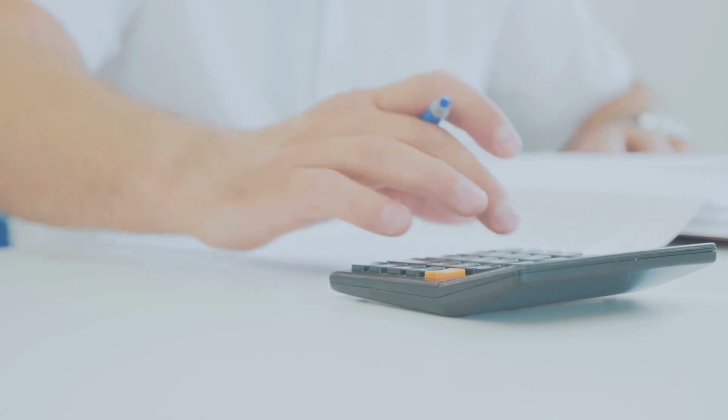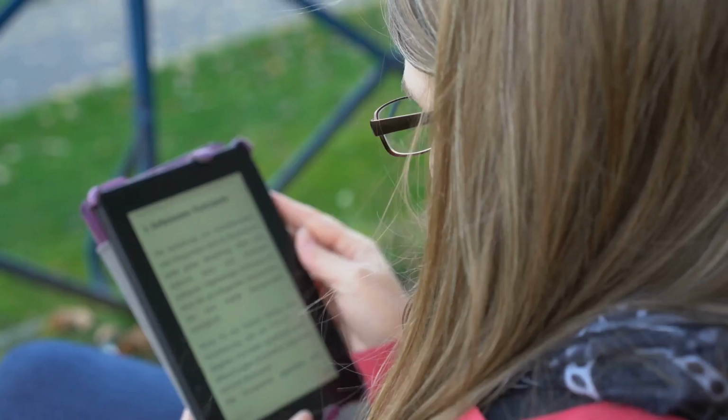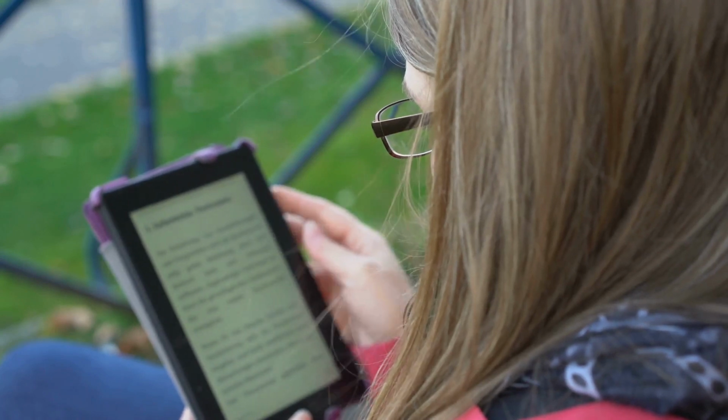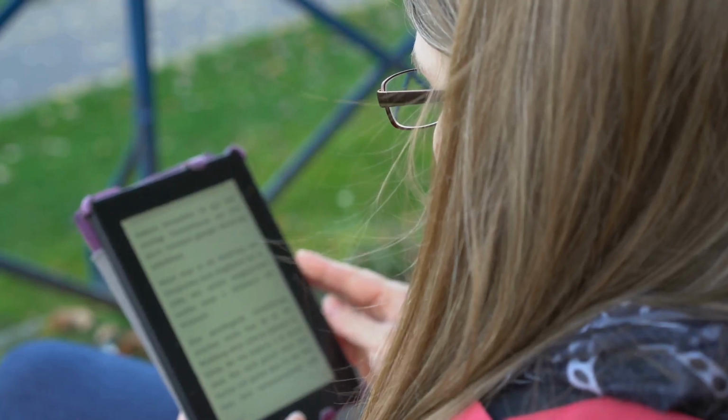Upload your formatted manuscript and cover, set your price, and consider enrolling in KDP Select for additional promotional opportunities. Preview your ebook using the online previewer, and once you're satisfied, click Publish your Kindle ebook.